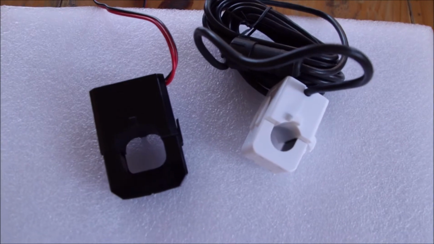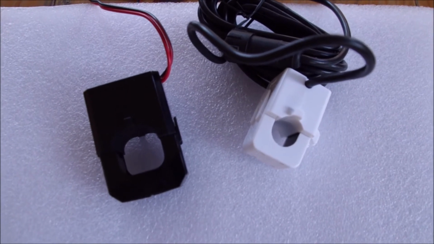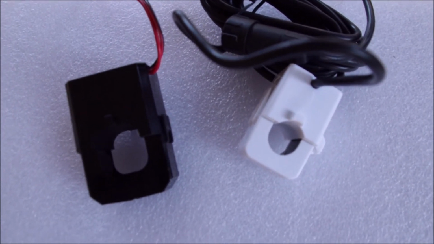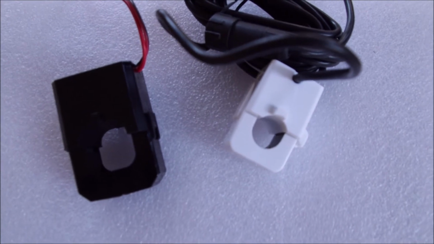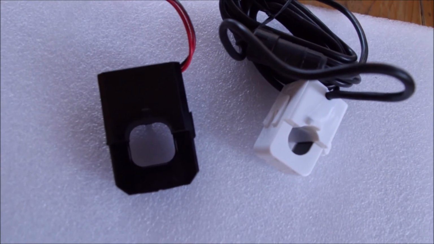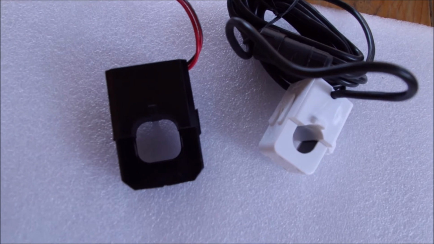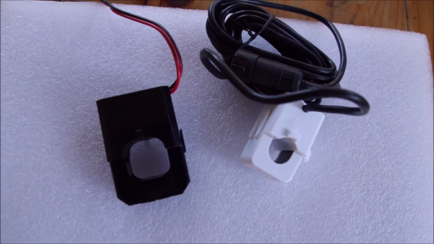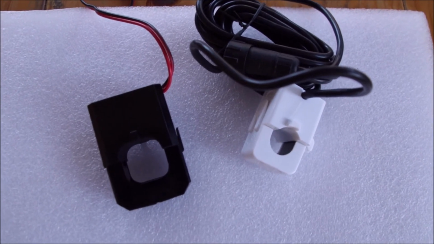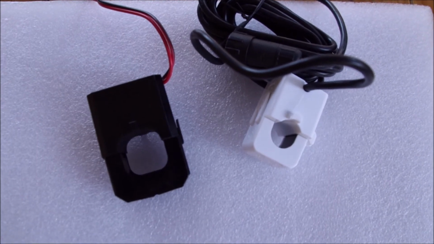So here you can see the difference between the 2 CTs, from a 16 millimeter hole here to the right to a 24 millimeters at the left. It's a massive difference between those 2 CTs.